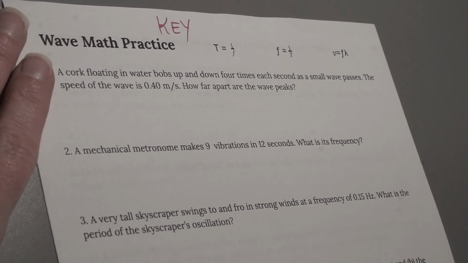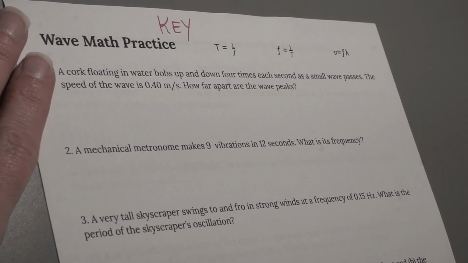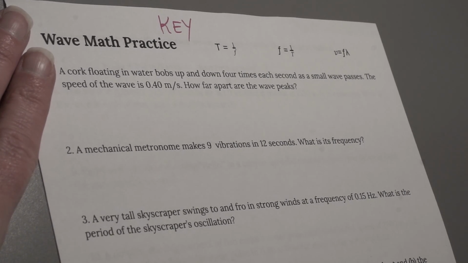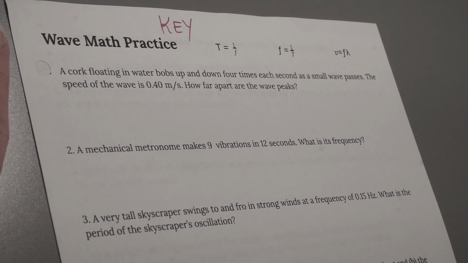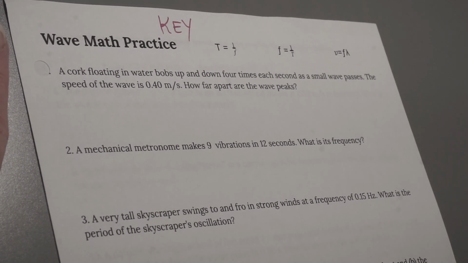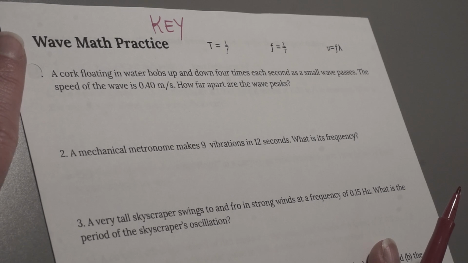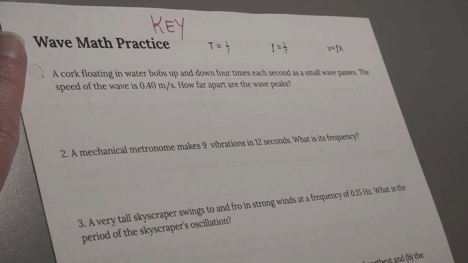Hello! I am here today to work this wave math practice page for Unit 7, our waves and sound unit. In number 1, we have a cork floating in water. It bobs up and down 4 times each second as a small wave passes by. The speed of the wave is 0.4 meters per second. How far apart are the wave peaks?